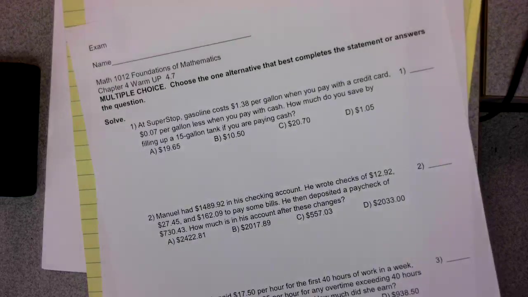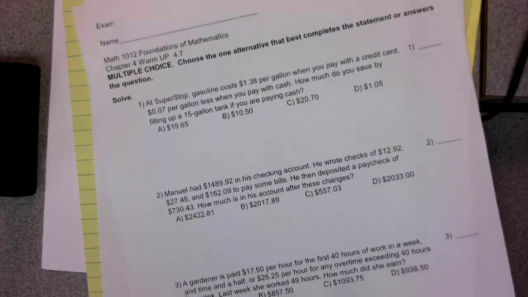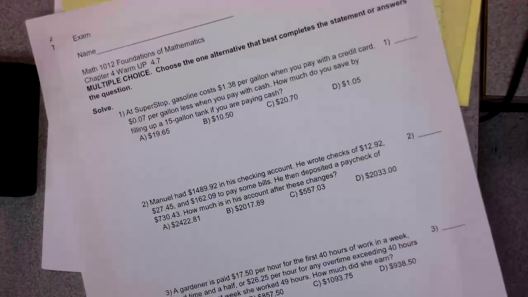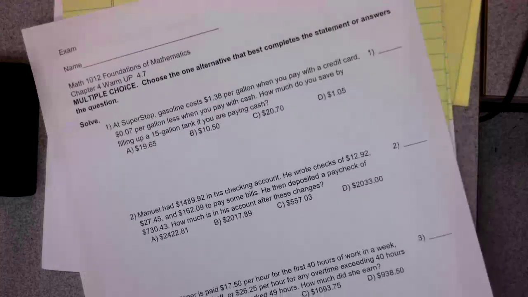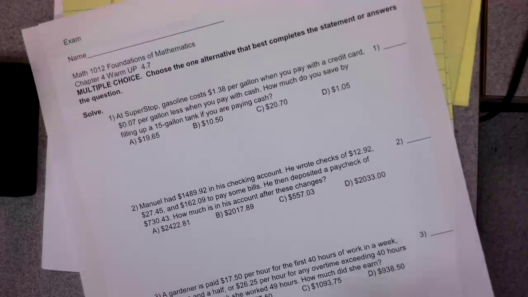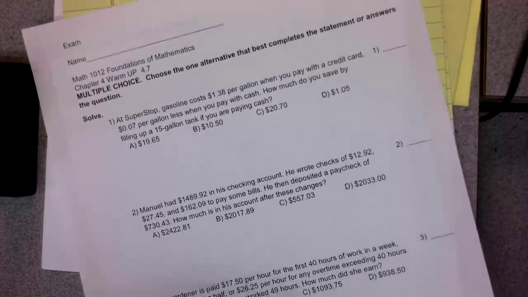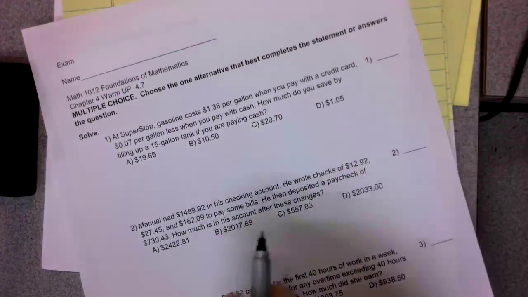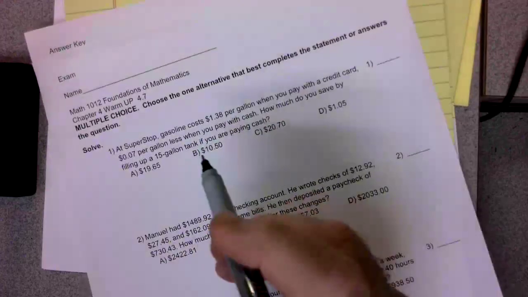These are the warm-up problems from Chapter 4, Section 7. They deal with some examples of the kinds of situations you might find yourself needing to use decimals in calculations. I'm gonna do these without a calculator, and then we might go back and use the calculator to check them. But so here we go.